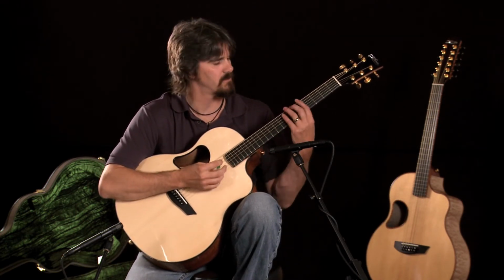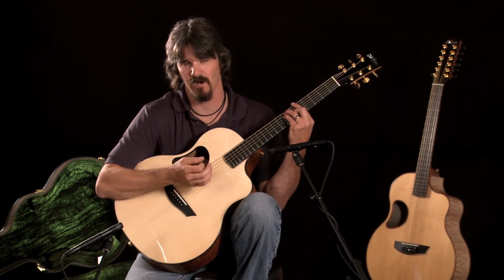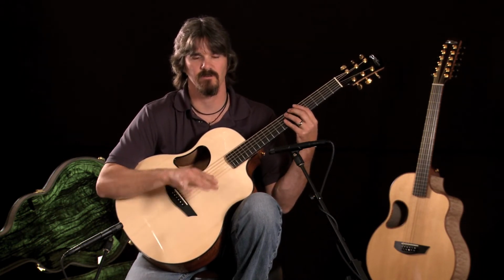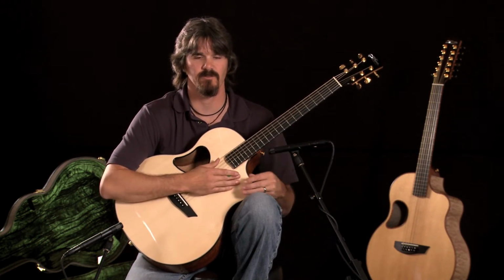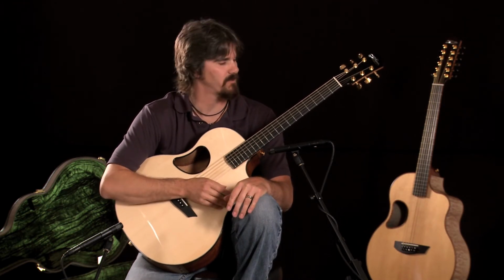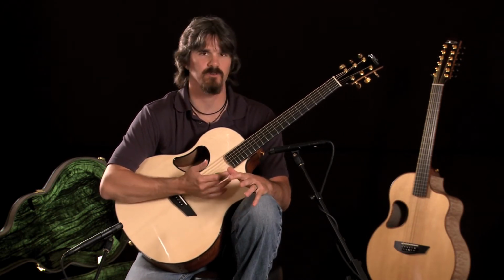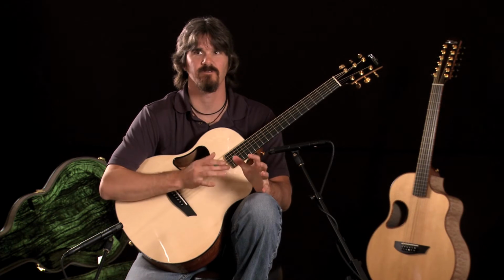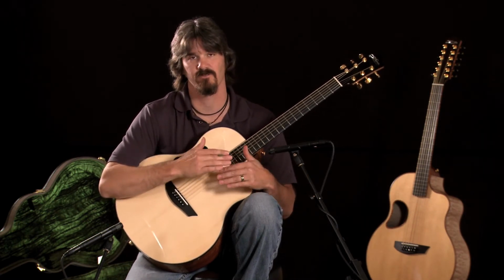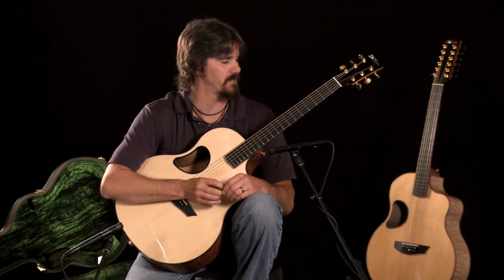You can't just be playing big bar chords all the time. Your keyboard player is going to get upset with you that he doesn't have any room to put anything in. Part of music is space, and you need to leave harmonic space for all the different instruments when you're playing in a band.